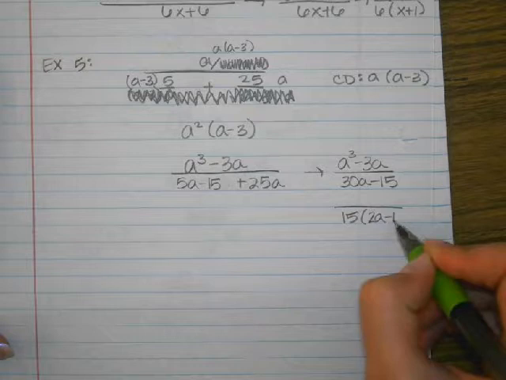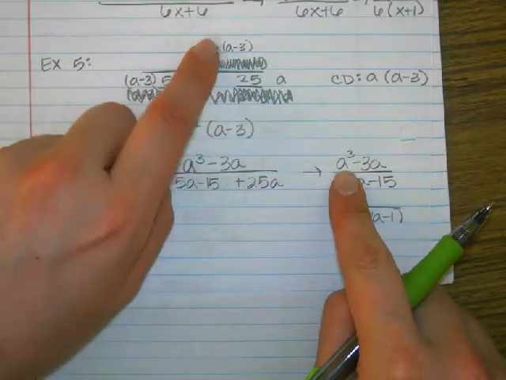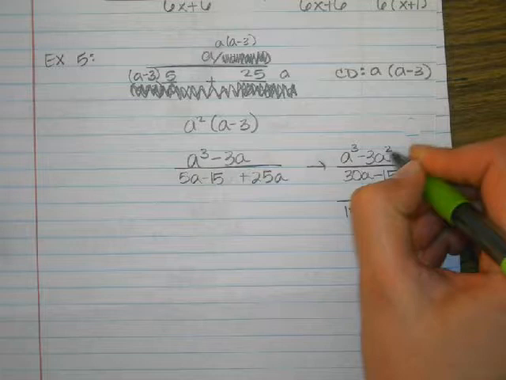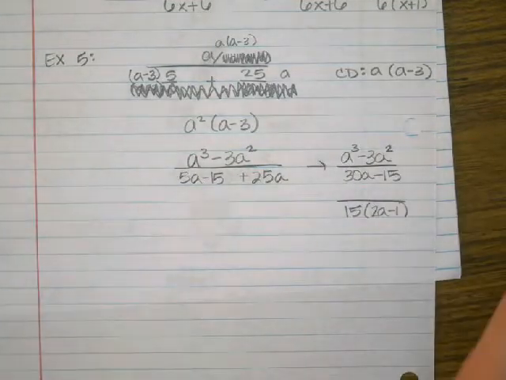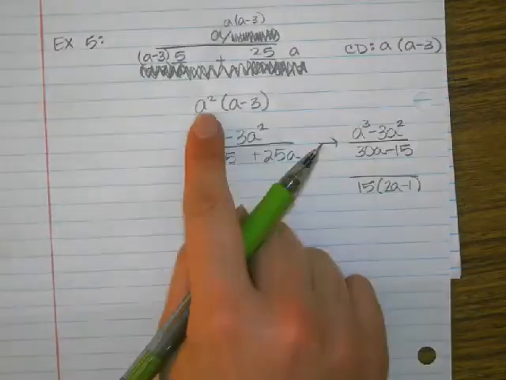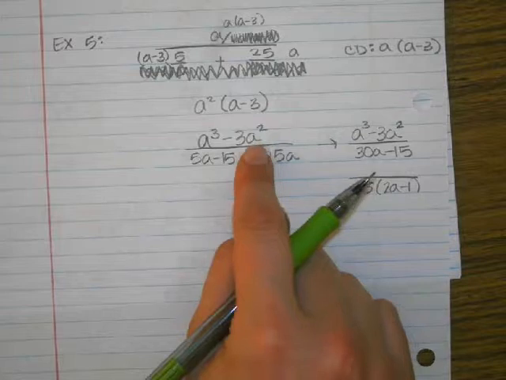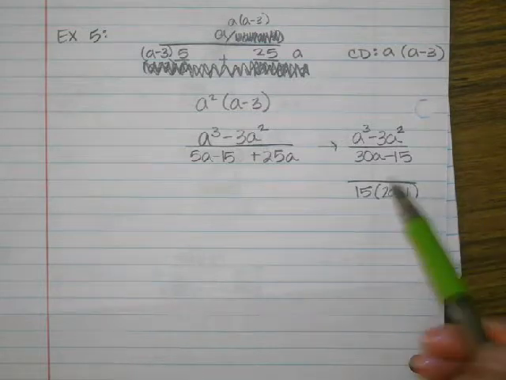It's A to the third because it was A squared, and then you distributed. What else? A squared times a negative 3, so minus 3A squared. Thank you so much. We forgot when we were distributing this A squared. We missed the A squared right here. Sorry, guys.